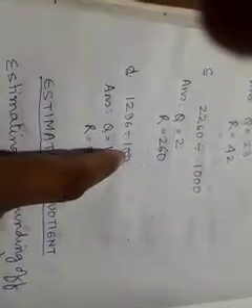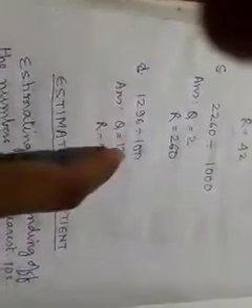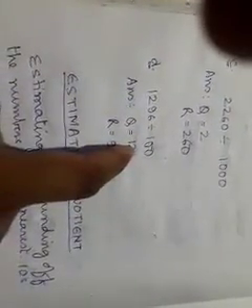Up to 10 we have to go, because in 100 only two zeros are there, so two digits. So 96 will become the remainder, and after writing 96, 12 is left out, and this 12 will be the quotient.